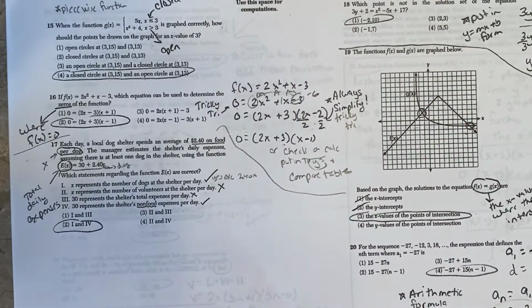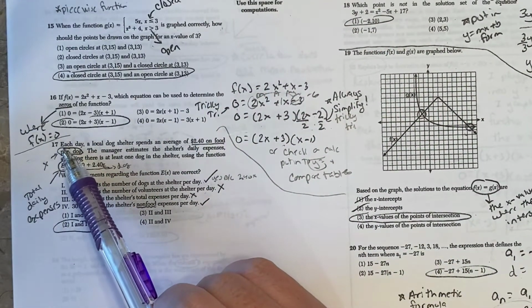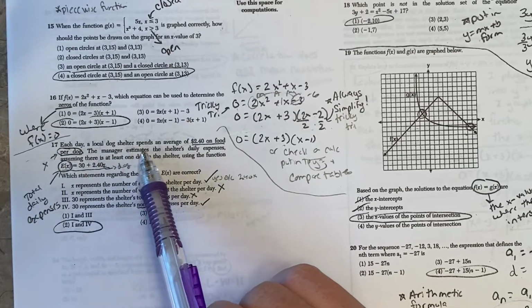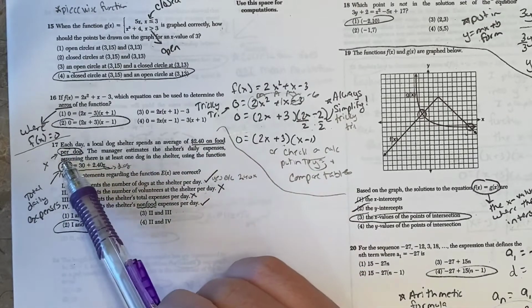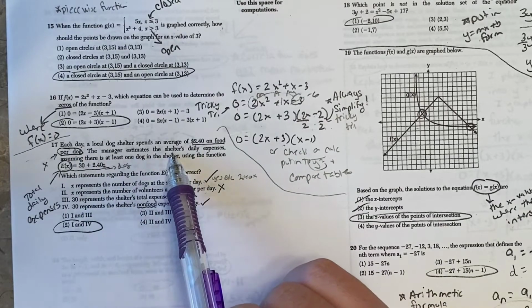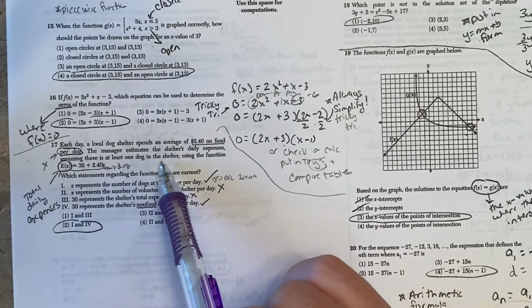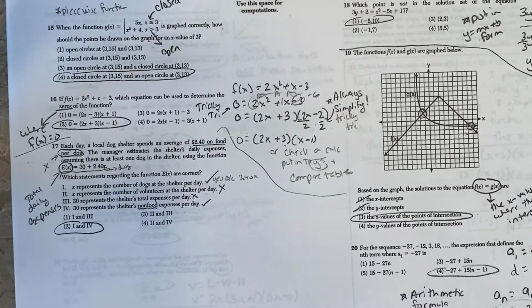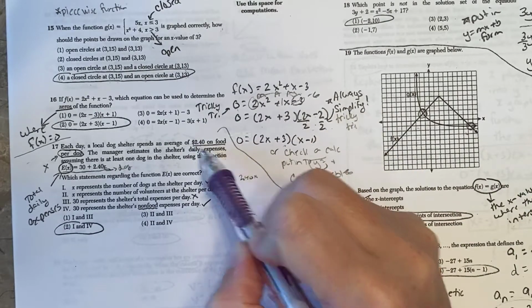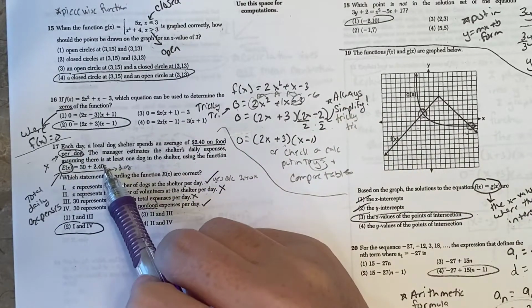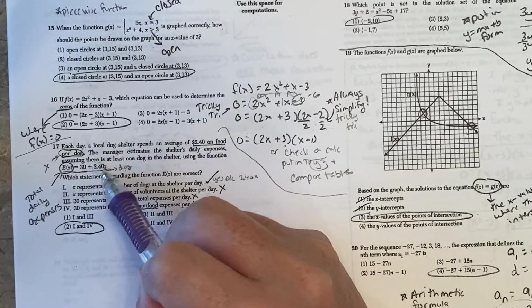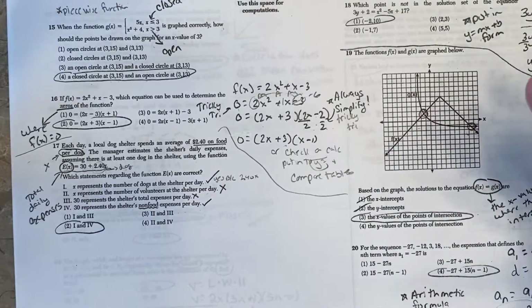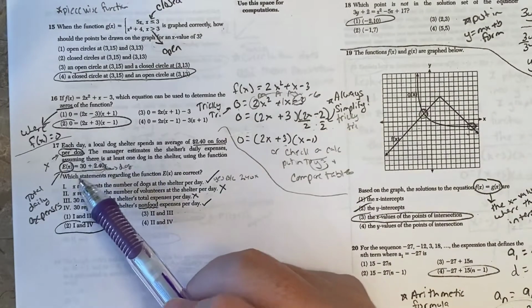All right, 17. So again, 16 was choice 2. Number 17. Each day a local dog shelter spends an average of $2.40 on food per dog. The manager estimates the shelter's daily expenses, assuming that there is at least one dog in the shelter, using the function e of x equals 30 plus 2.4x. Okay, so in the beginning, they talked about $2.40 on food per dog, so that automatically makes the x the dog. So this right here has to do with the food, and this amount is just like the extra expenses they have to pay for, could be toys or medicine, things like that, anything else besides food.